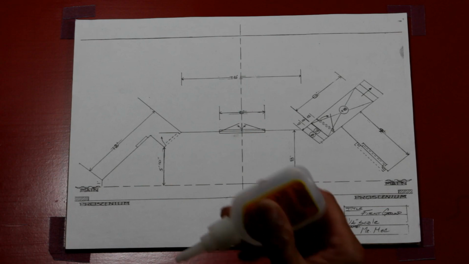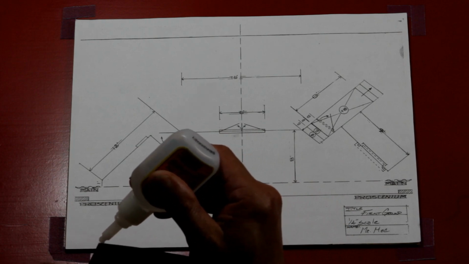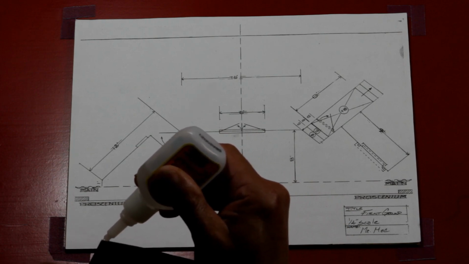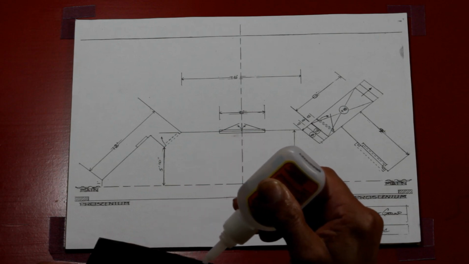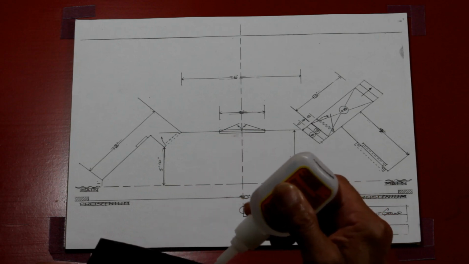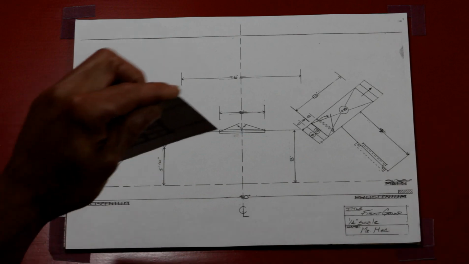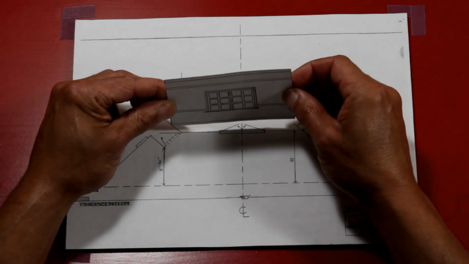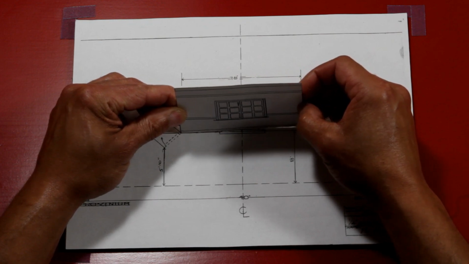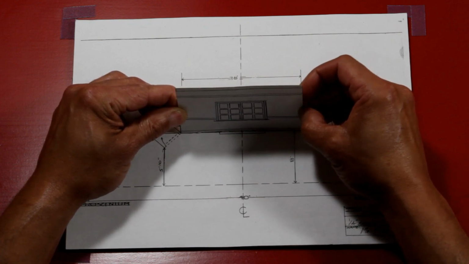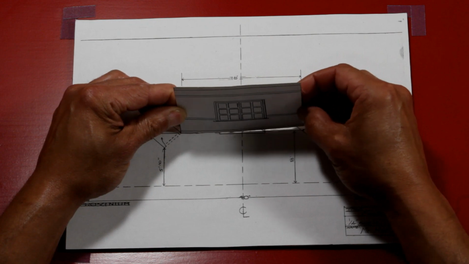So we're going to apply our glue very conservatively to our edge. Doesn't take much with this stuff. And then just go ahead, place yourself right on your first line, because everything's going to key off of this.